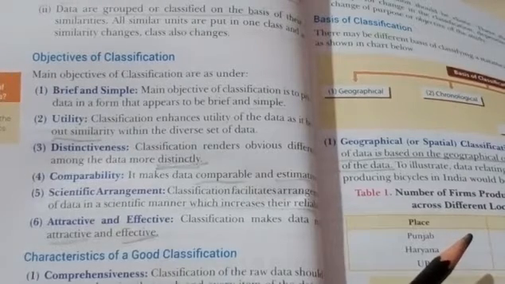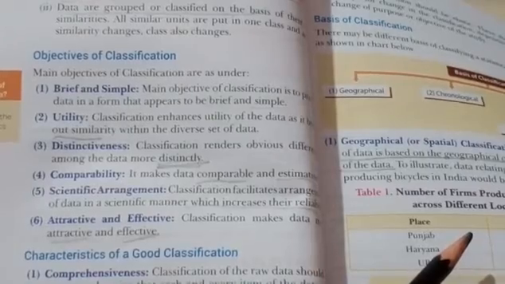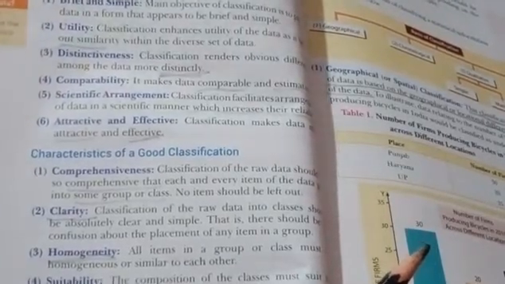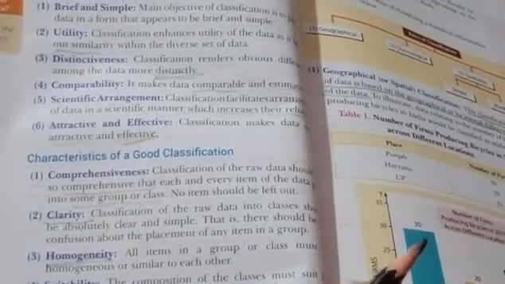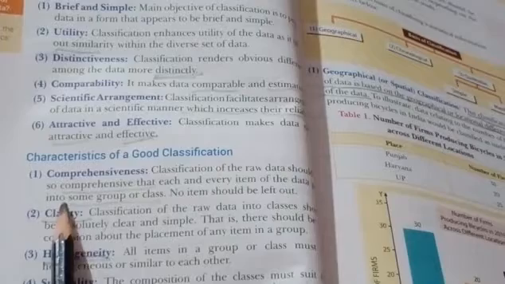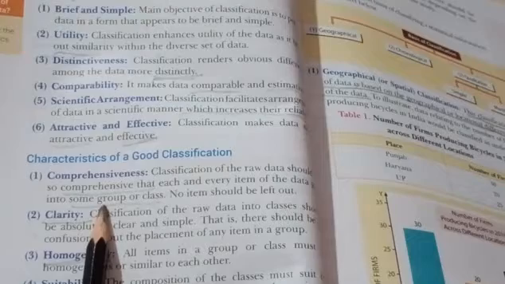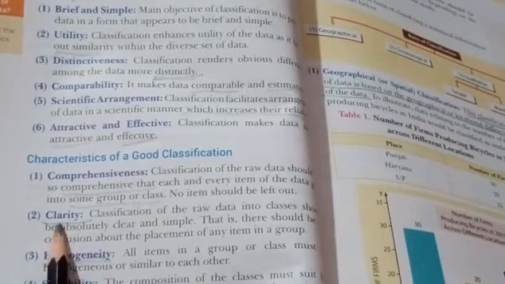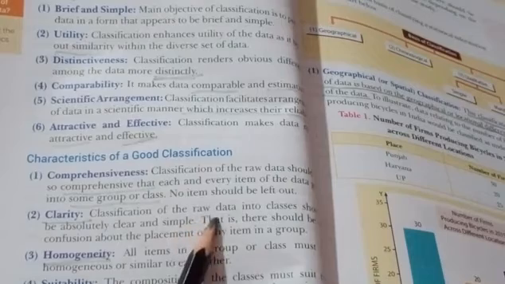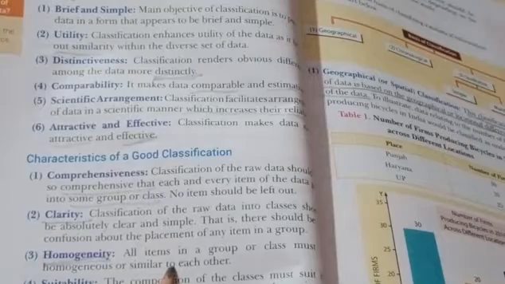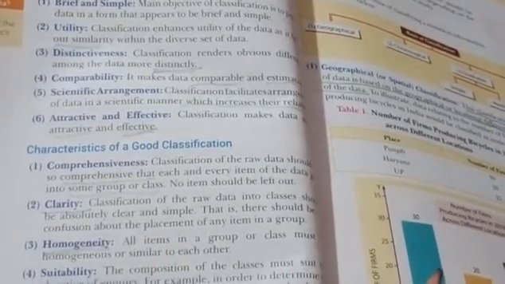What are the qualities of good classification? When we divide the data, there should be some quality. First, comprehensive. All the data should be in comprehensive form. In short, each and every item of the data should be in a group or in a class. All the information we have collected should be categorized in a group or class. Data should be clear. The classification of the raw data into class intervals should be clear and simple. Homogeneity. All the items in the group or the class must be homogeneous, of similar type to each other.